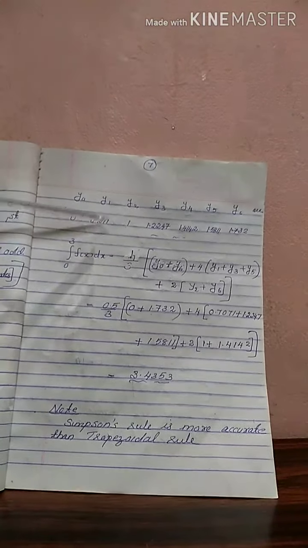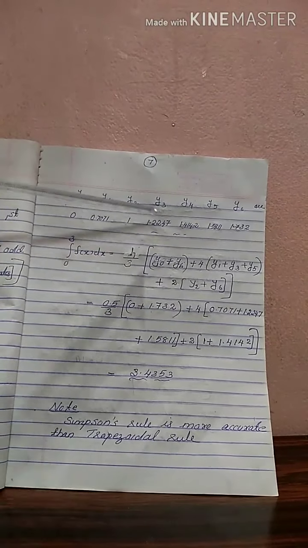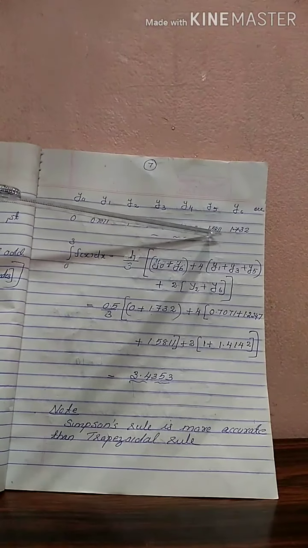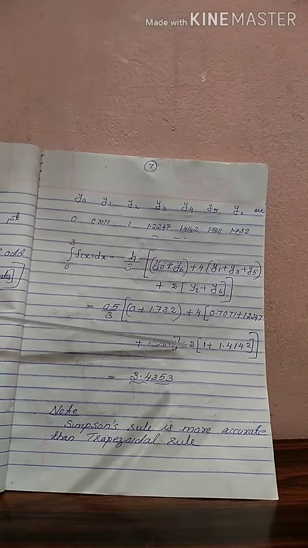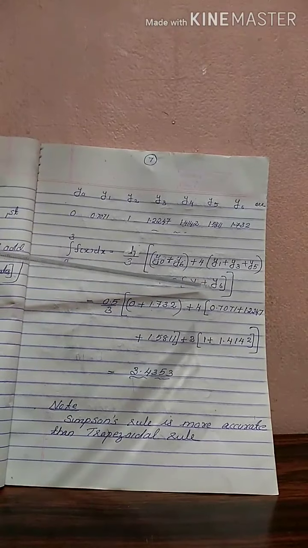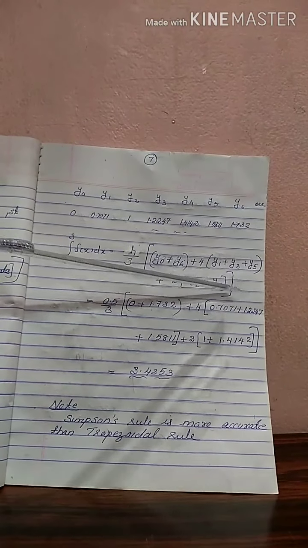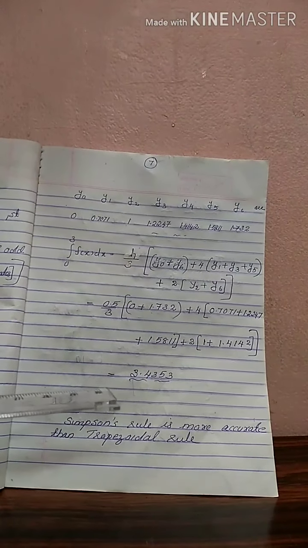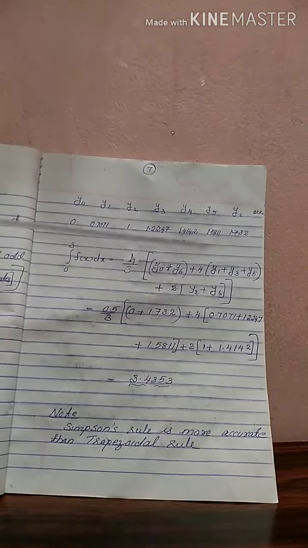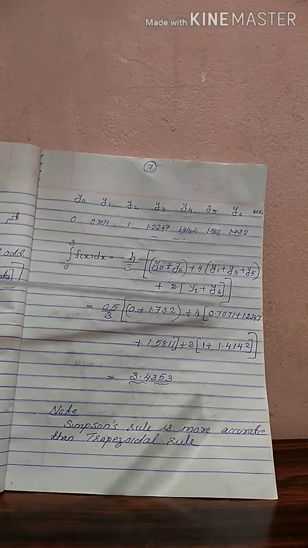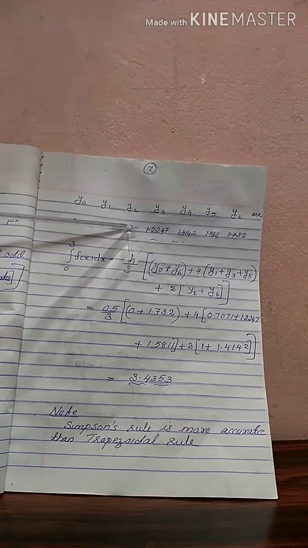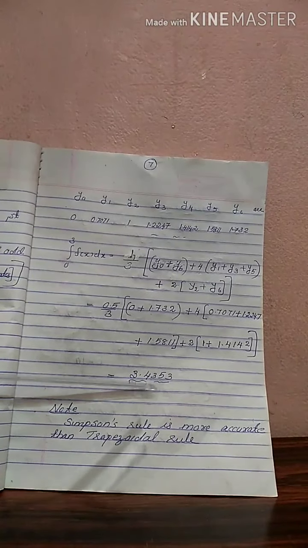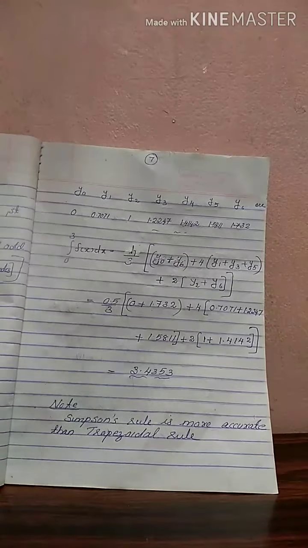That is y1 is 0.7071 plus y3 is 1.2247 plus y5 is 1.5811 plus 2 into sum of the even ordinates, that is y2 and y4, sorry, y2 is 1 plus y4 is 1.4142. The answer is 3.4353. The problem is over.